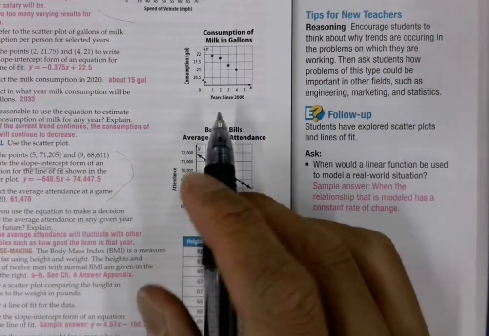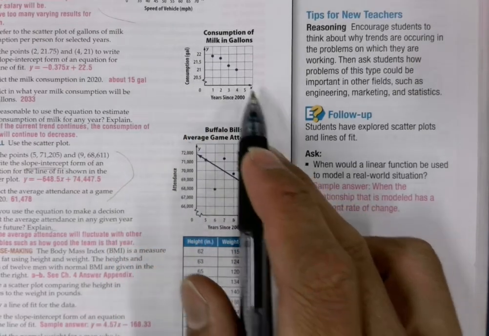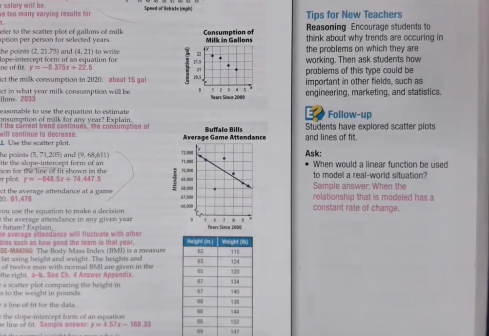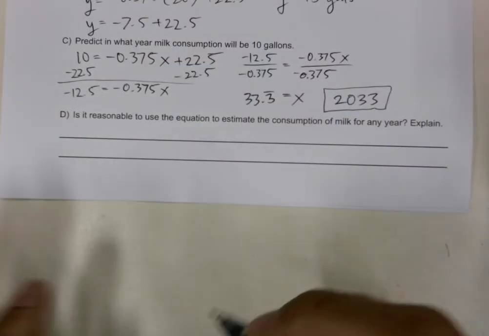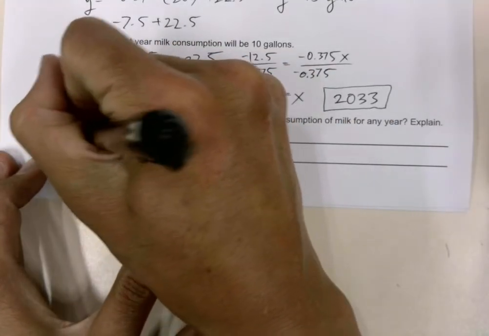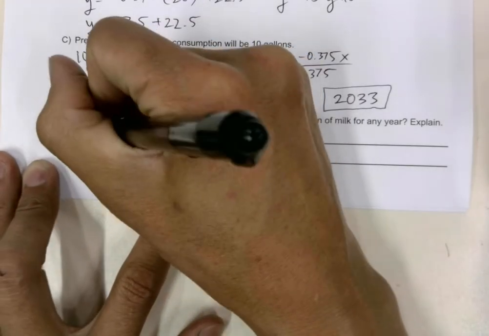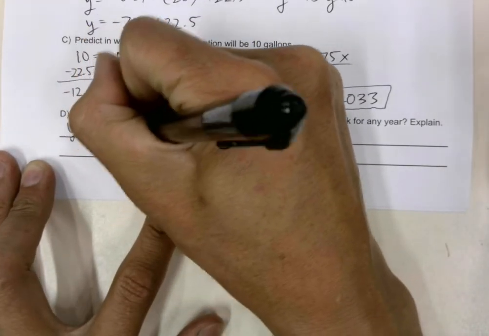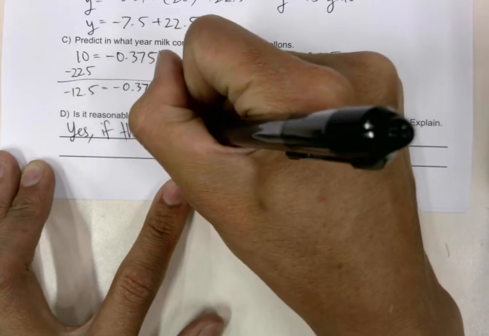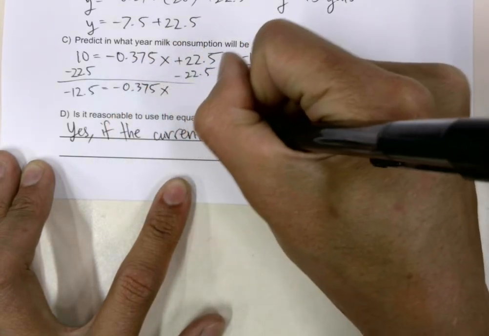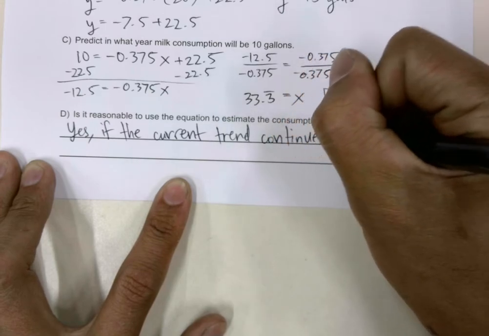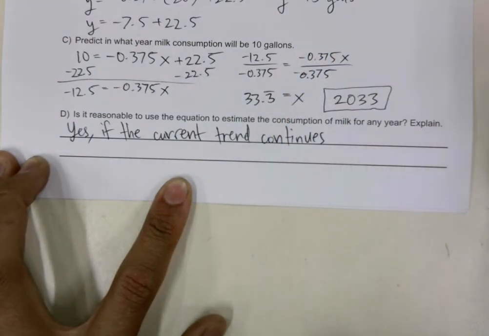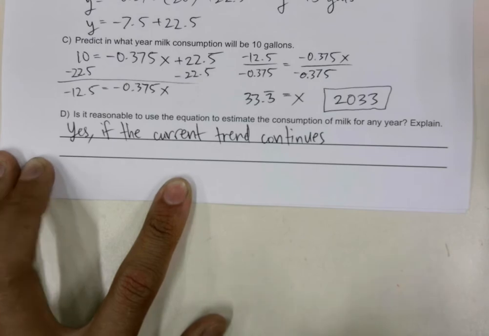There's a more or less constant rate of change between any 2 points. So we can say that yes, if the current trends continue, the consumption of milk will continue to decrease.